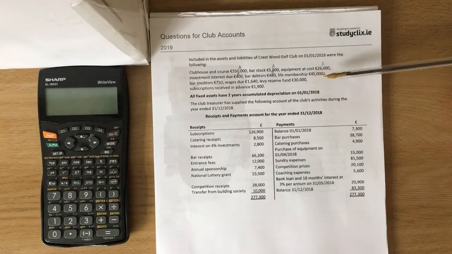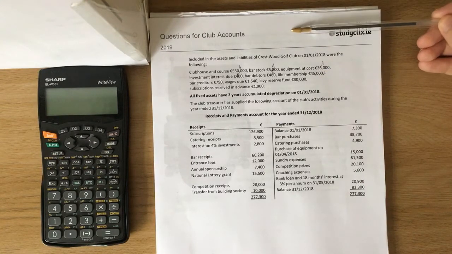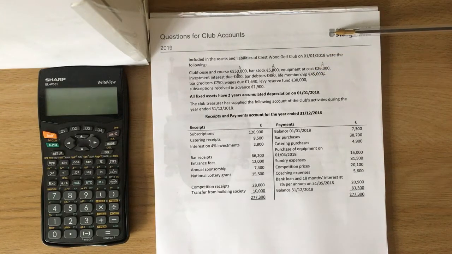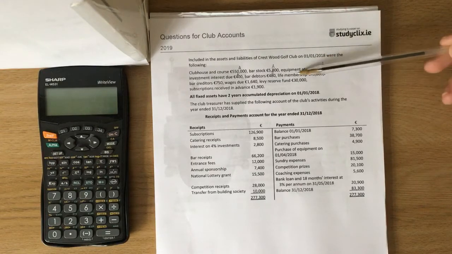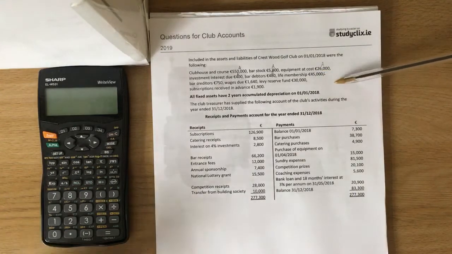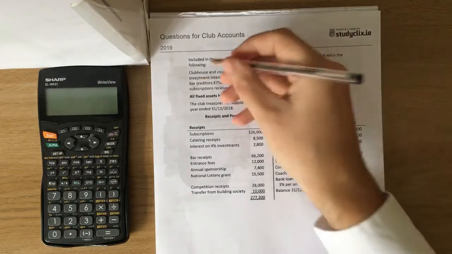If you think of the double entry for it, someone's going to pay you for that life membership, so that will be debiting the bank account. And then you need to have a corresponding credit. Credits are either income or they're liabilities, depending on whether they're in the income and expenditure account or on the balance sheet. This isn't for a single year, so it shouldn't go onto the income statement. It should go into the balance sheet, on the credit side, so it's a liability. All right. Bar creditors then, that's a liability.